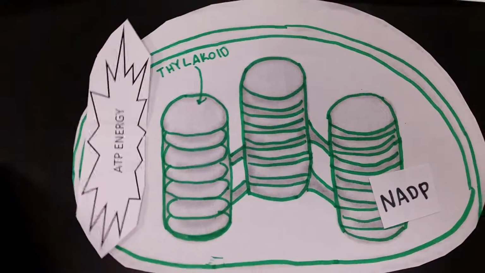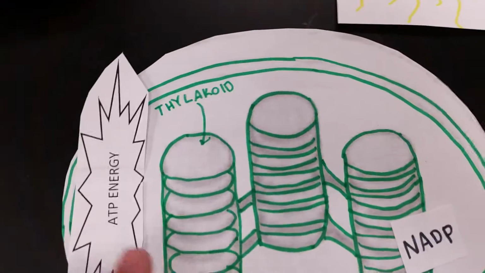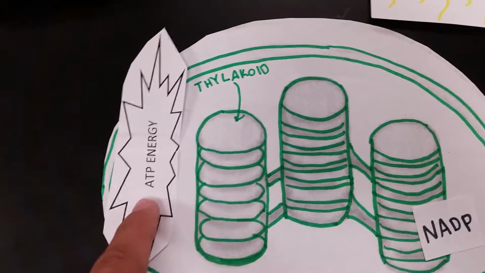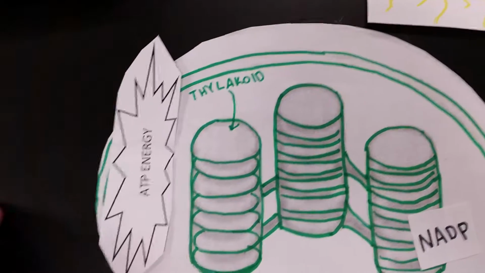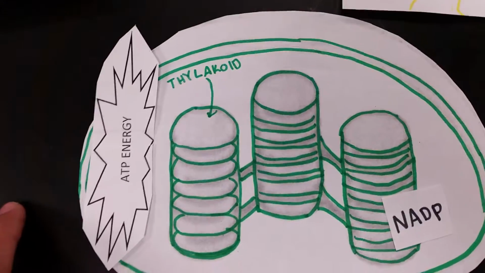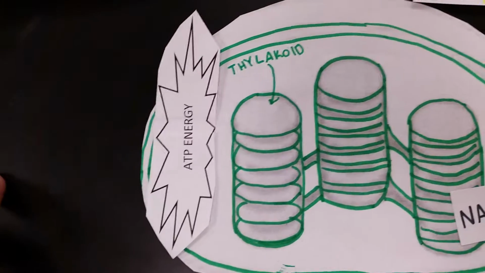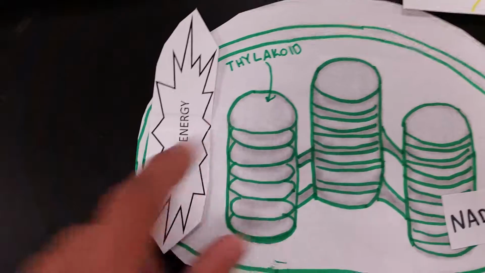In the light-dependent reaction, energy from the sunlight is absorbed by the chlorophyll and converted into chemical energy in the form of ATP. In light-independent reactions, the energized electrons from the light-dependent reaction provide energy to assemble carbohydrates, NADP. These reactions occur in the thylakoid part of the chloroplast.